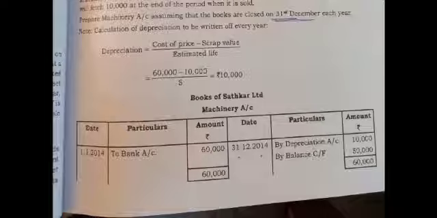So on the left hand side, to bank account, how much? 60,000. So this is the first year amount of purchase. For that, the depreciation is, so what will be the journal entry? Depreciation account debit to machinery account. So by depreciation account, on which date are we calculating the depreciation? On 31/12/2014. So this is the end of the year. So by depreciation account 10,000.